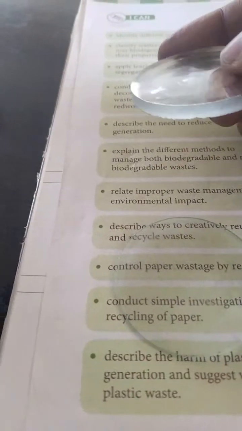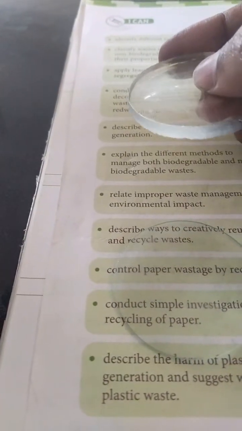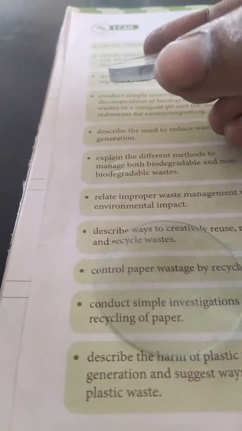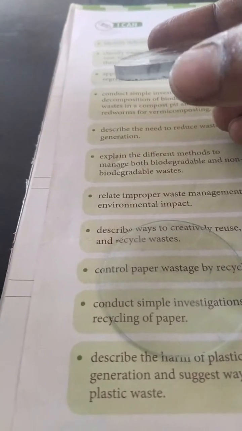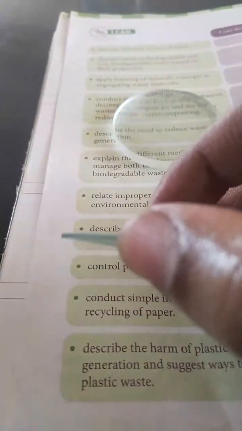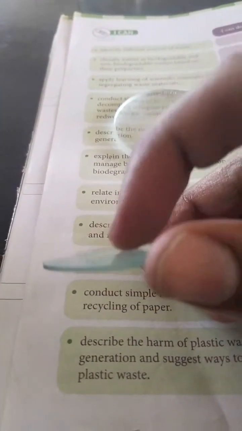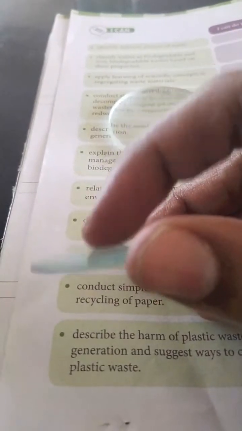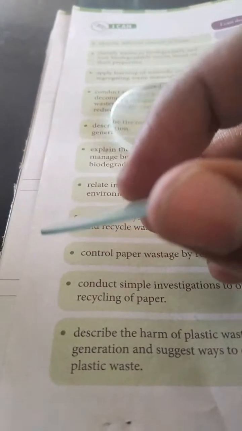So the concave lens is thicker at the edges. Next one is the convex lens. Convex lens means it will be puffed up, the surface puffed up outwards.